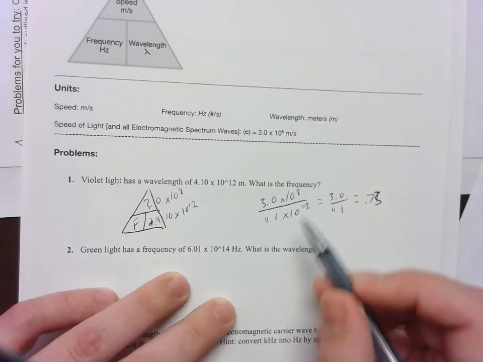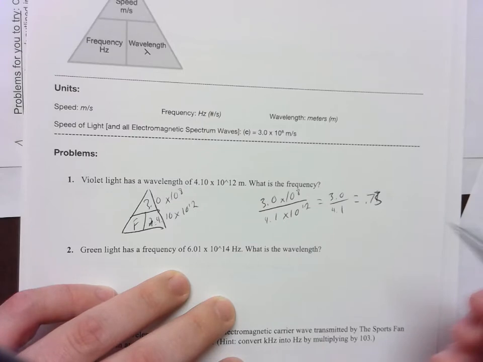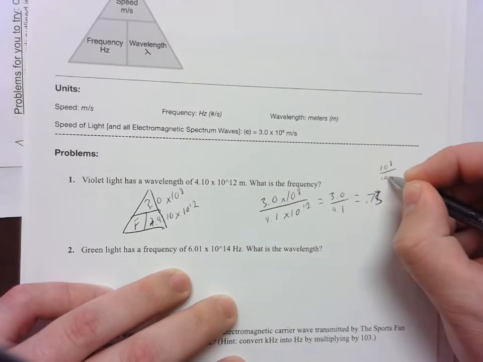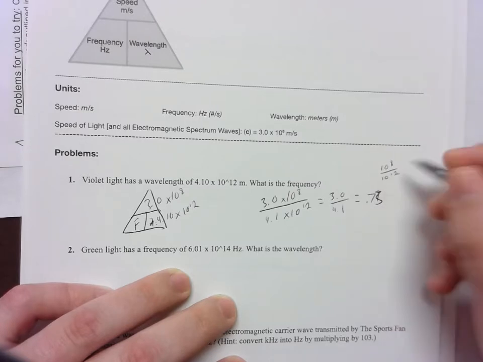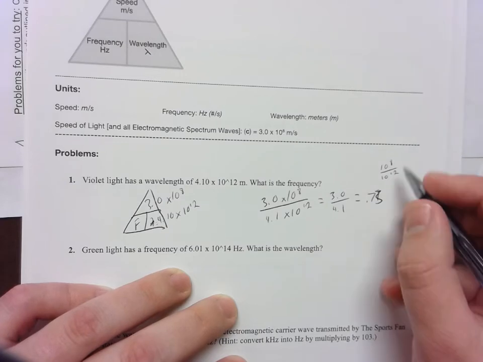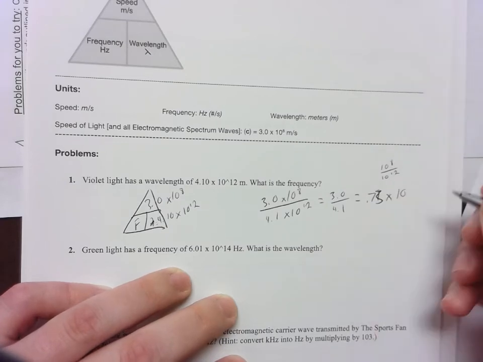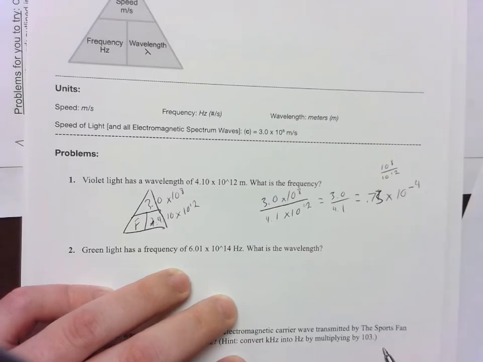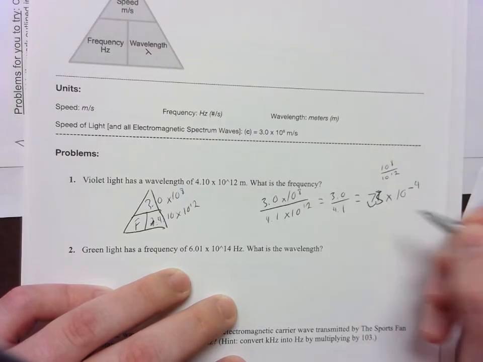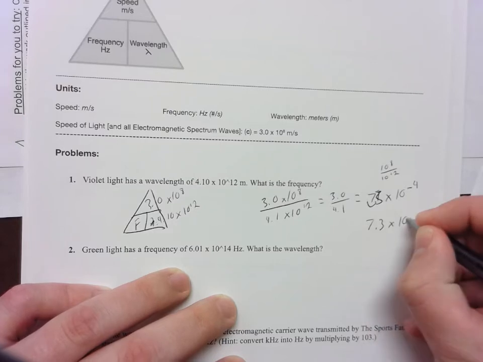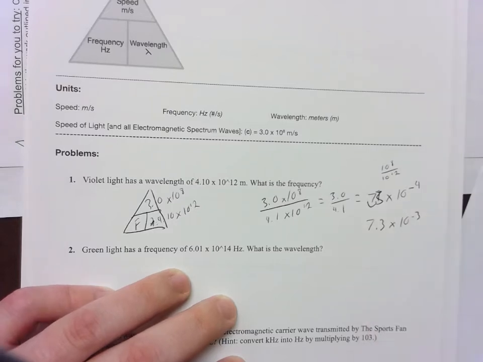So when we divide, we're actually doing 10 to the 12th, so that means we're just going to subtract these exponents. So when we subtract 12 from 8, we get times 10 to the negative 4. Alright, so there's our answer. Except we have to move this over, meaning that now our correct answer is 7.3 times 10 to the negative 3. And frequency is always in hertz.